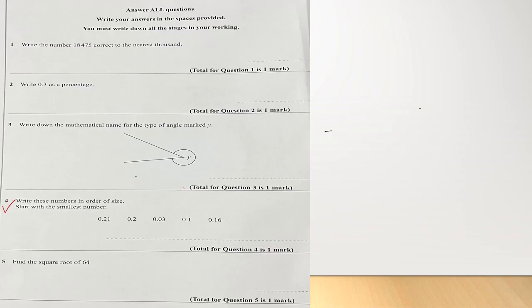Question number 4. Write these numbers in order of size. Start with the smallest number. So they are asking us to write these numbers in ascending order. Smallest number first is ascending order, and if they say largest first, it will be descending order. So let's see, they have given us the numbers 0.21, 0.2, 0.03, 0.1, 0.16, right? Now, whenever you get this type of decimal numbers, try to line them up.